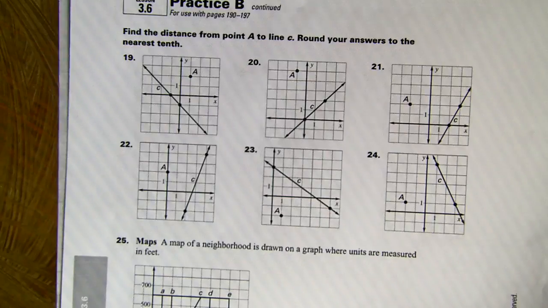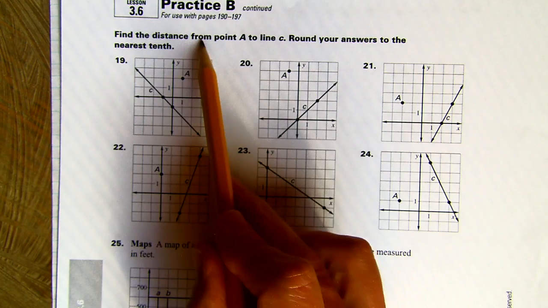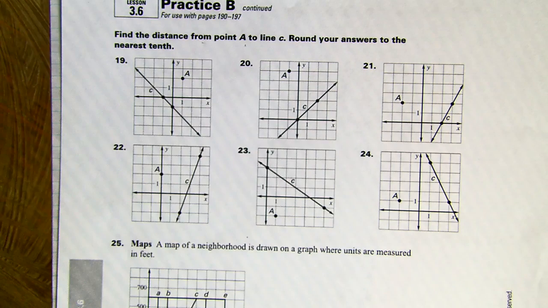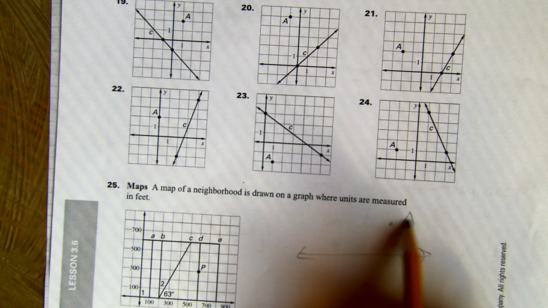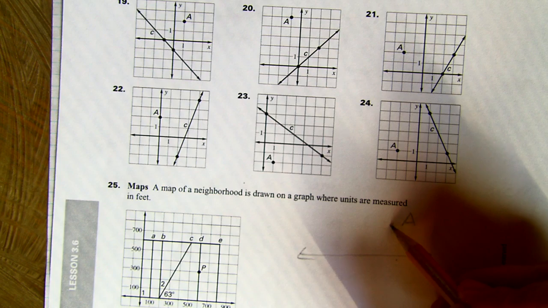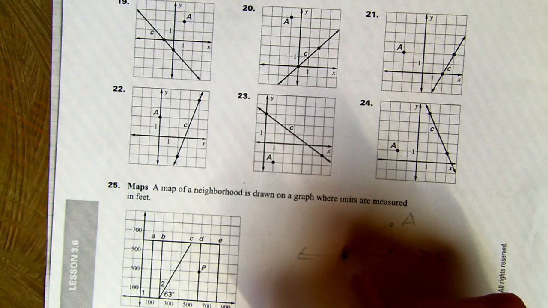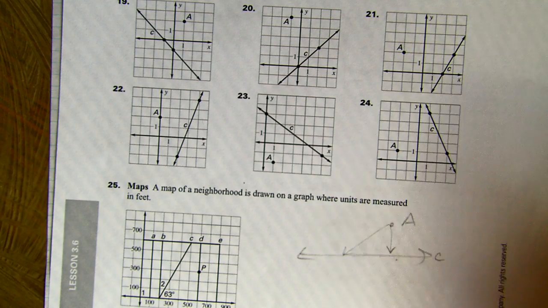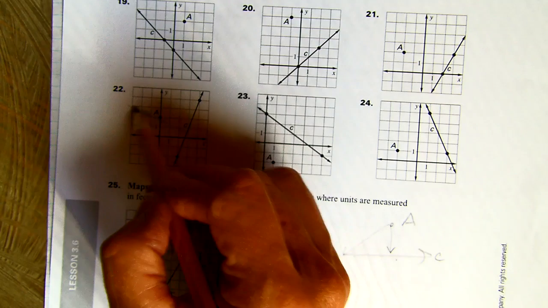These, you have to do several of these, 19, 21, and 23. So I have a line here, and I want to find the distance from point A to line C. Well, let's talk about it. If I have some line and point A is over here, how would you measure the distance from A to L? Or if this was you and you were running to the finish line, how would you run? You'd run perpendicular to that line C. You wouldn't run this way. So we measure perpendicularly, so I have to figure out what perpendicularly would be.